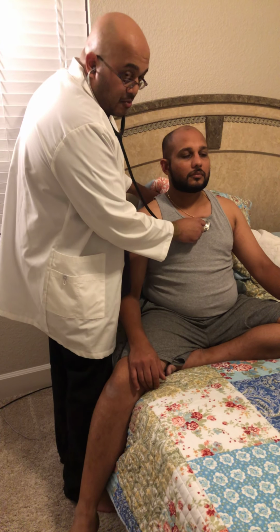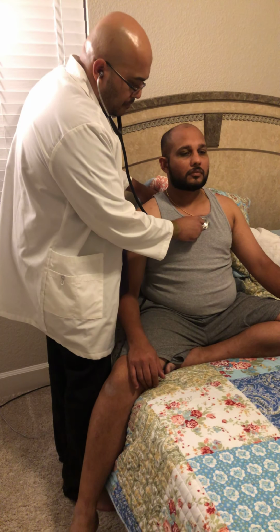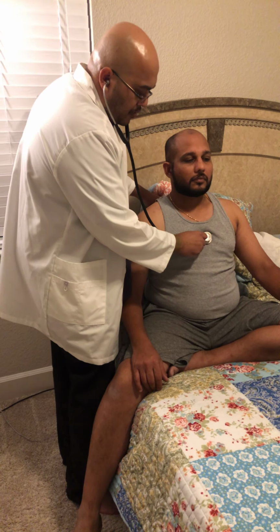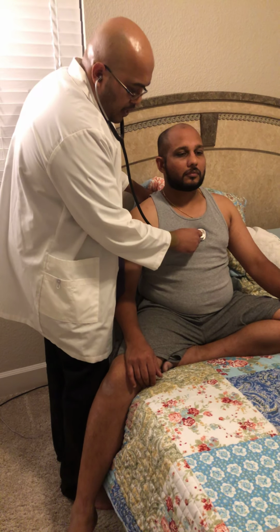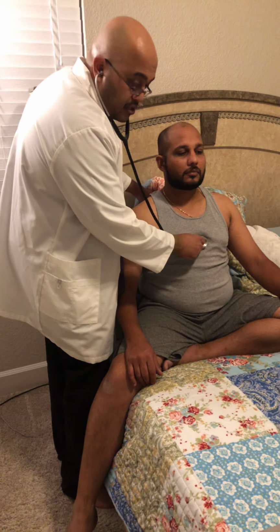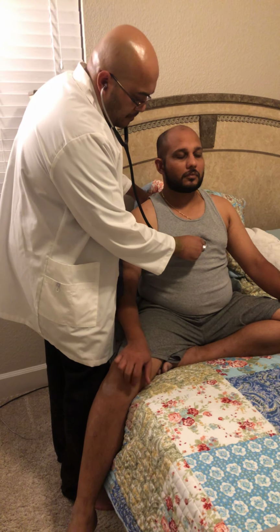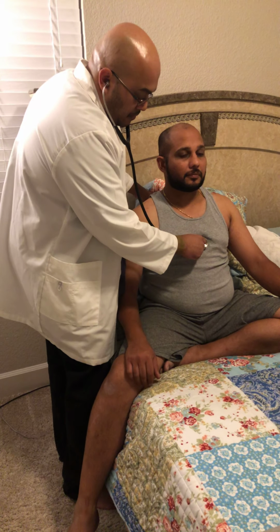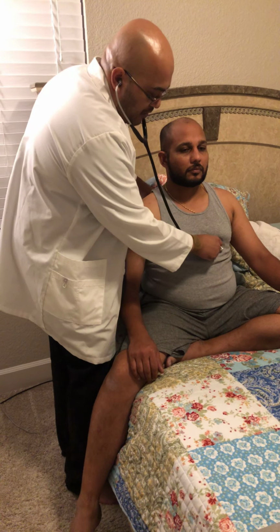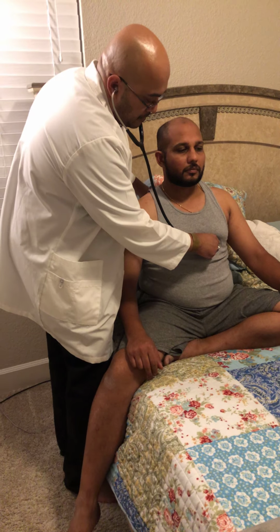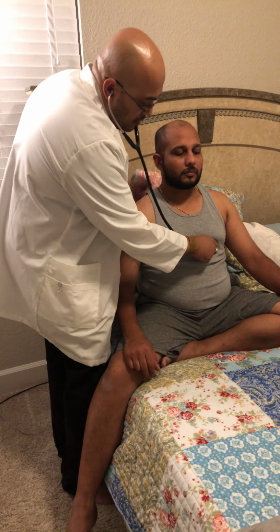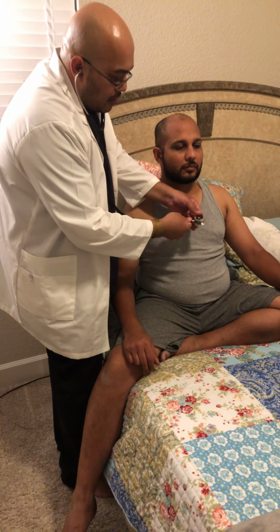Second intercostal space, left sternal border. Erb's point, third intercostal space on the left side. Tricuspid, fourth intercostal space, left lower sternal border. Mitral valve at the fifth intercostal space, mid-clavicular line. Now I would come back with the bell.